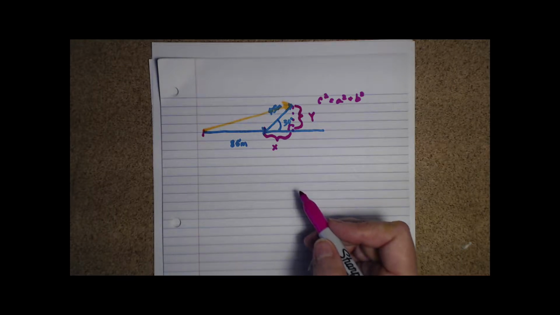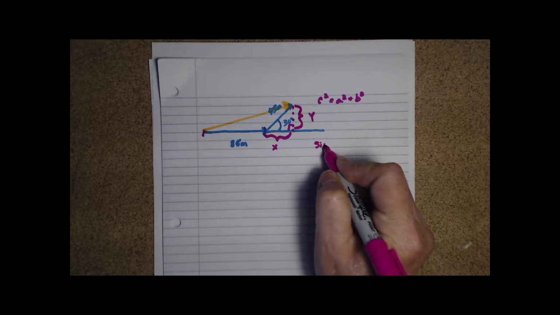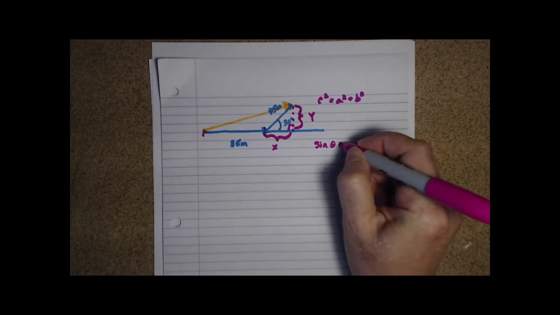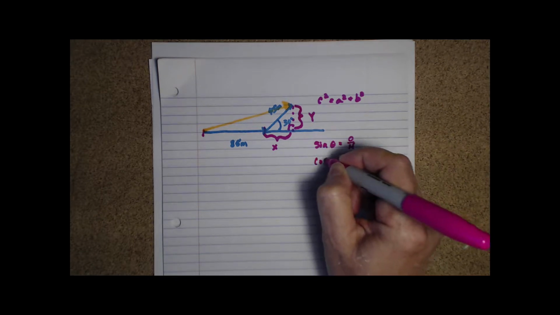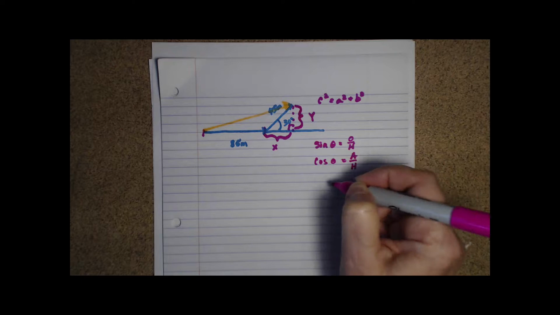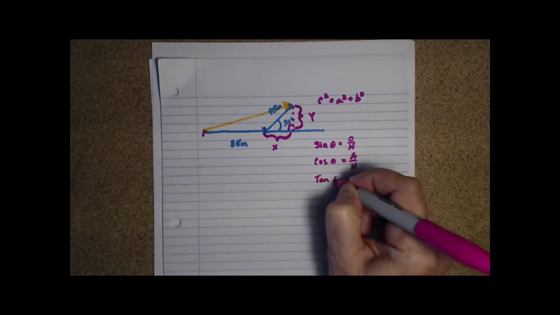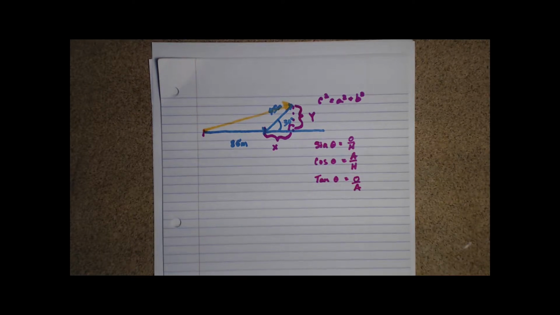Now let's remember what our trigonometric ratios are. Sine of theta equals the opposite over the hypotenuse. Cosine of theta equals the adjacent over the hypotenuse. And tangent of theta equals the opposite over the adjacent.